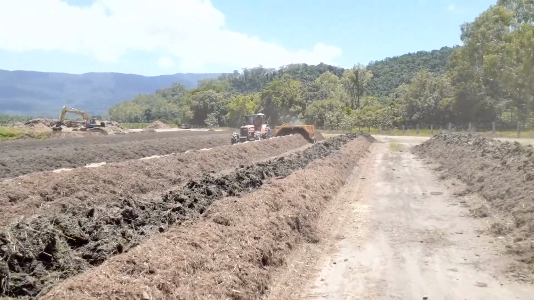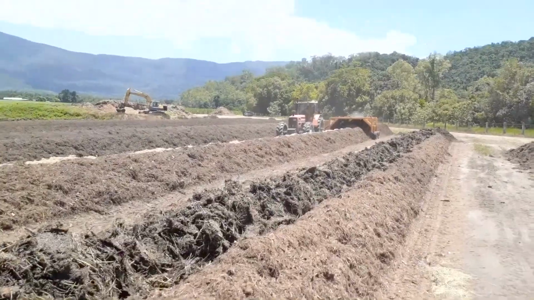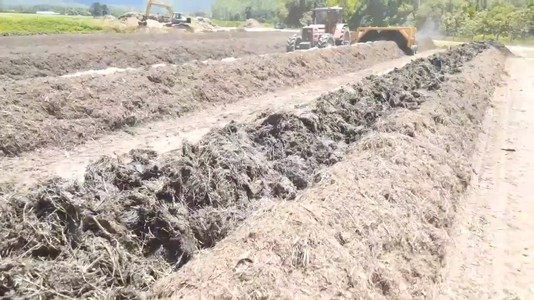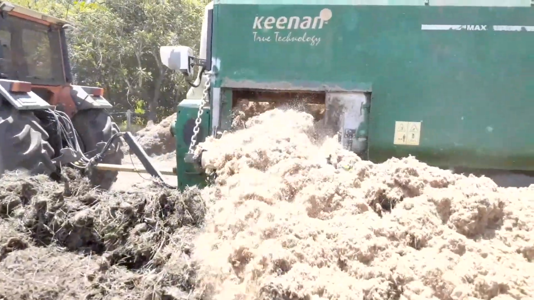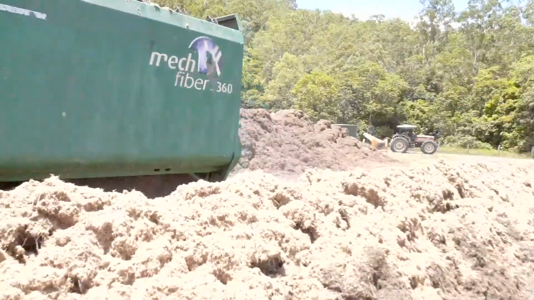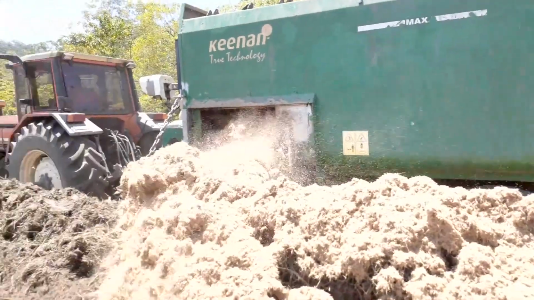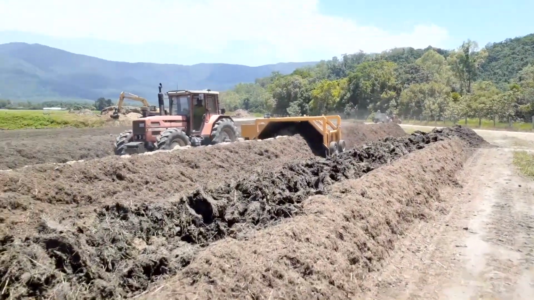The turner goes over all the windrows and combines any of this. It's a bit of a graveyard for old farming practice, but they do really well for us.